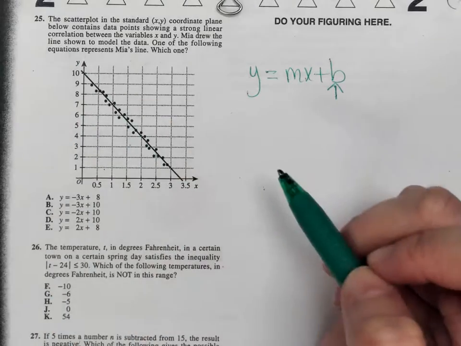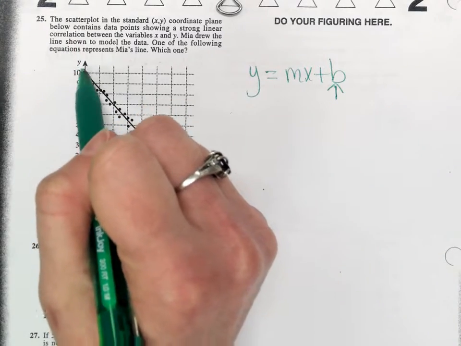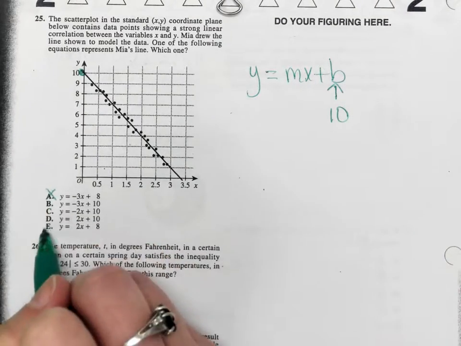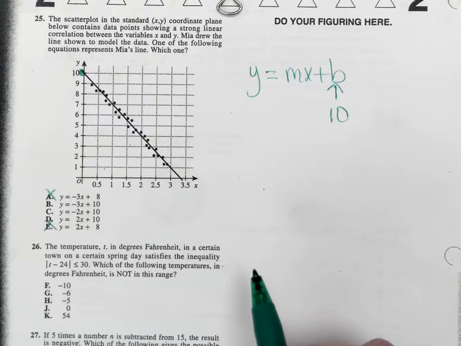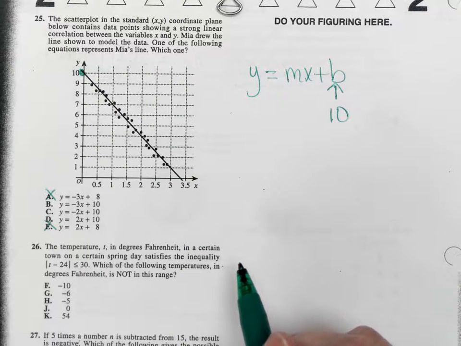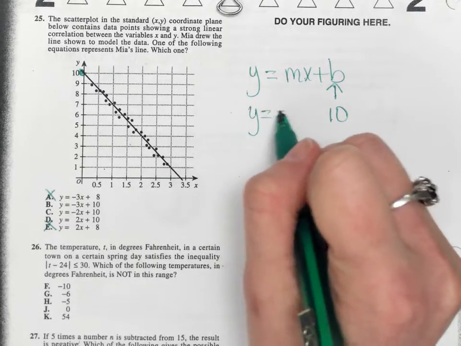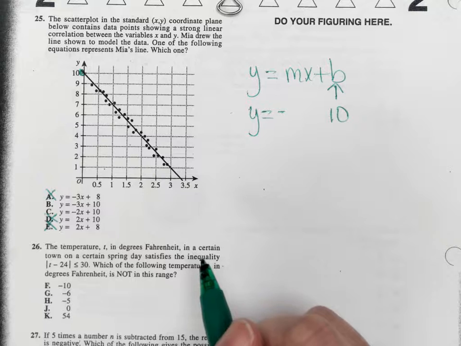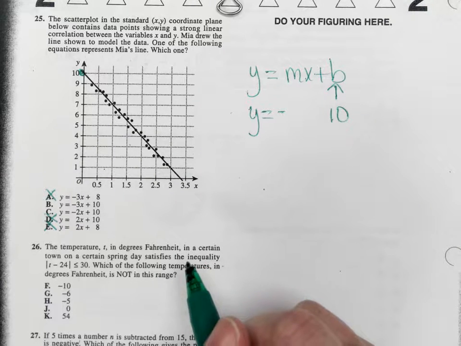Where it hits the y-axis? At 10. Right here. So I already know that 10 is my B, which means I'm not going to pick A, and I'm not going to pick E. Alright, what about my slope? Is my slope positive or is my slope negative? Negative. It's negative. So I know that my slope is going to be negative, which means I'm not going to pick D. So then, once again, I have narrowed it down from 5 to 2. And I haven't really done much.